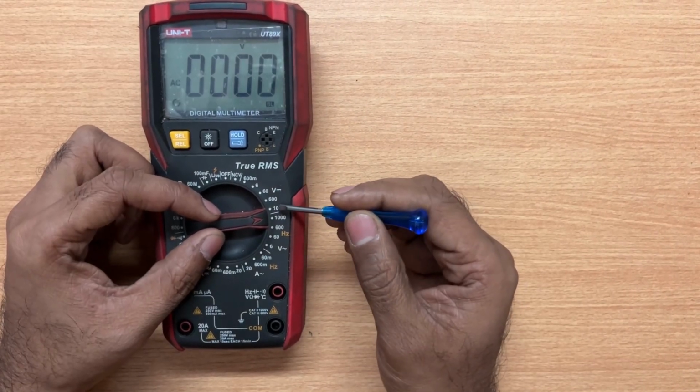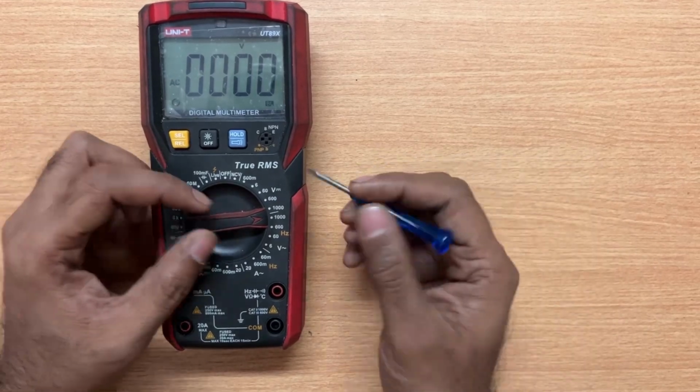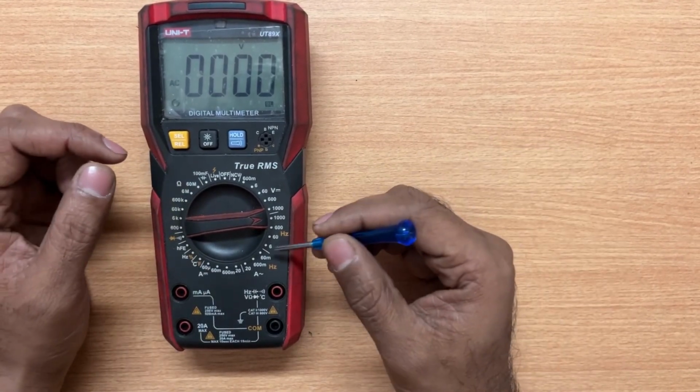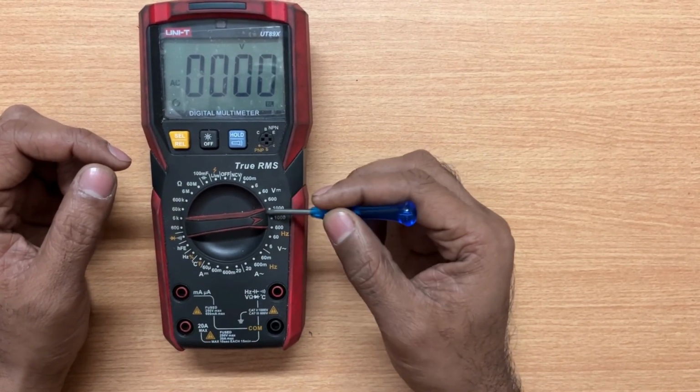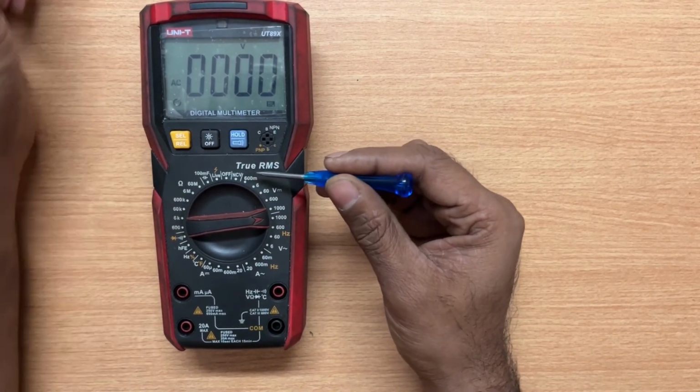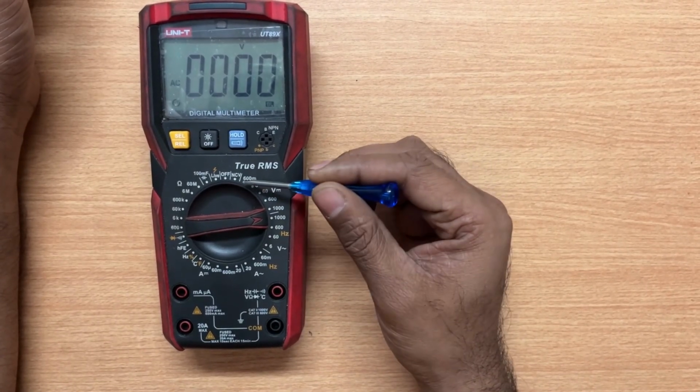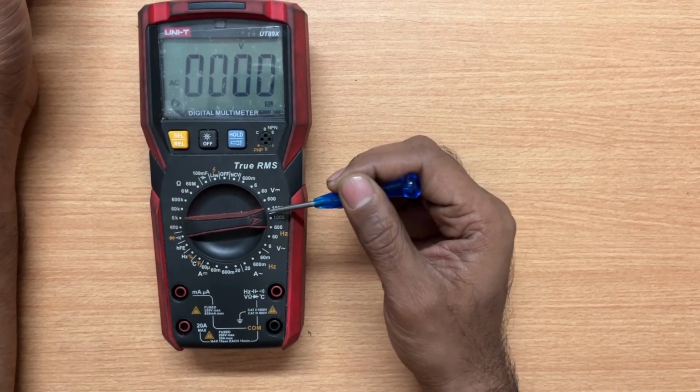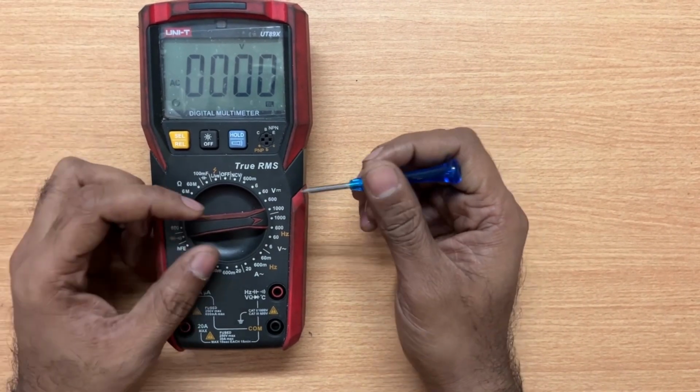Next is the DC part. If you want to measure 24 volt DC, it goes the same with DC also. This is the DC range. This is ranging from 600 millivolt to 1000 volt DC.